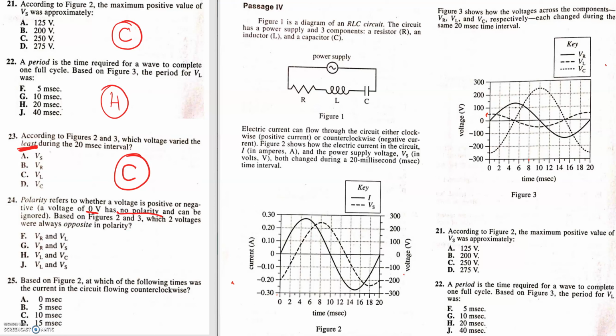Okay, so opposite in polarity would mean that when one is going up, the other is going down. So if one's going up and down, that one would go down and up and kind of mirror each other. So we look at figure 2, and those two don't mirror each other. They kind of follow each other, but at no point do they mirror each other.